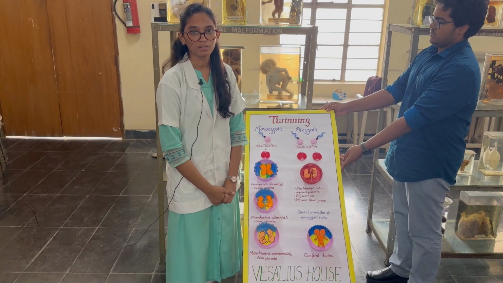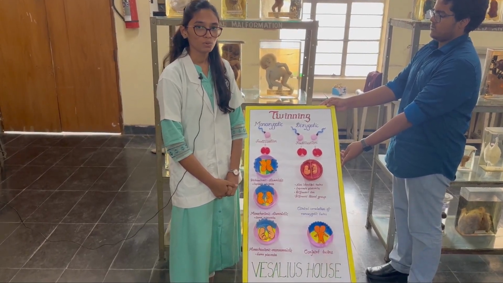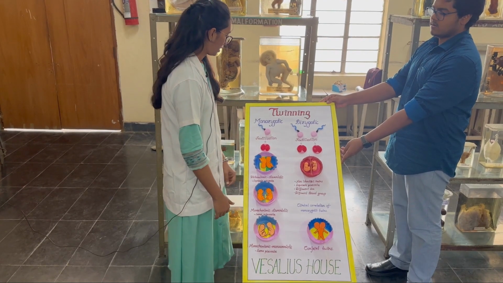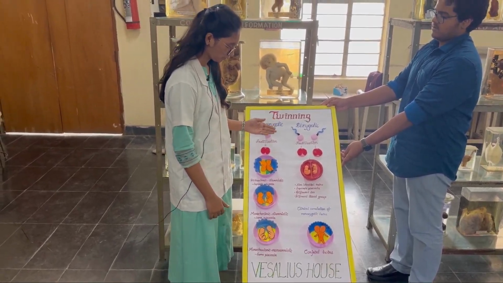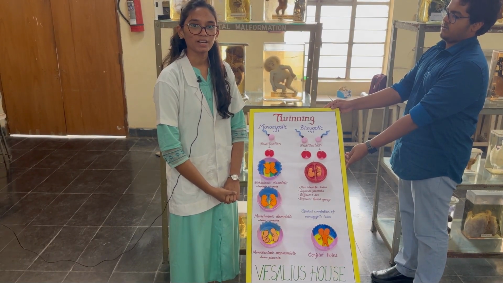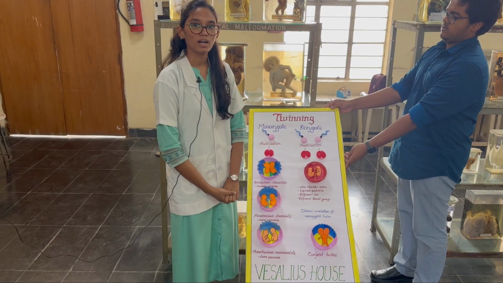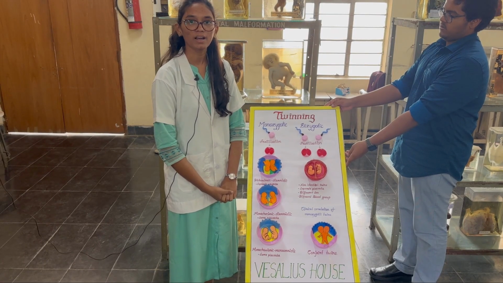Types of twinning. Twinning is of two types: monozygotic and dizygotic. Monozygotic twins: here, a single fertilized ovum will give rise to two twins. They have the same genetic constitution and are of the same sex. They look alike in external appearance. They have the same blood group, same hair color and eye color.